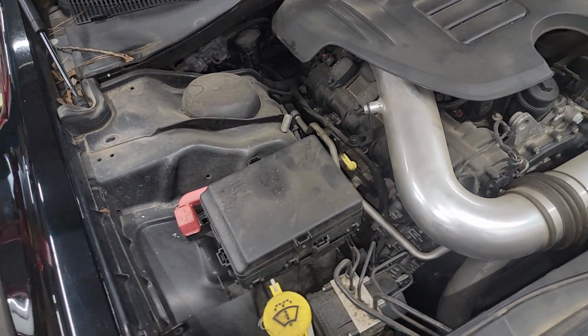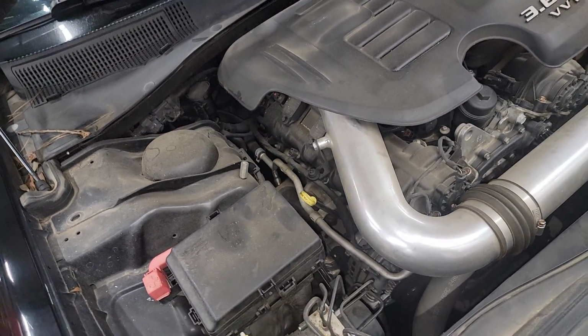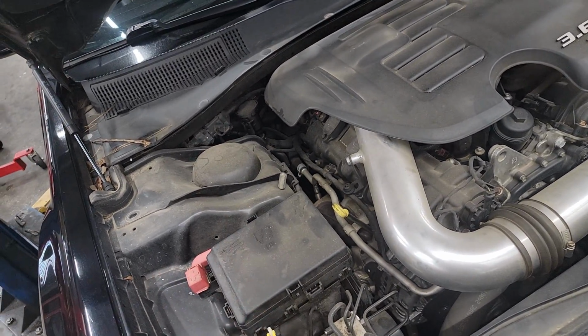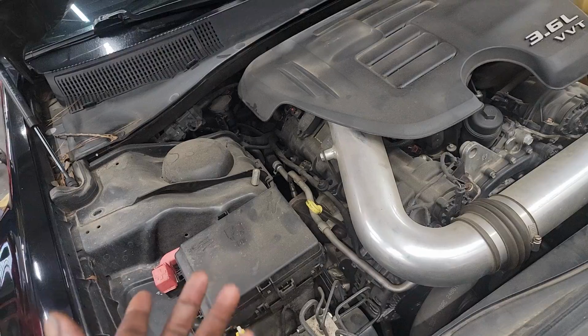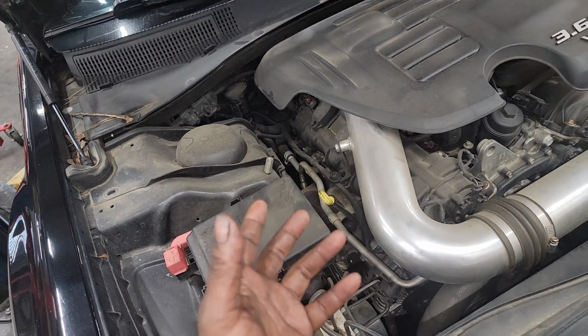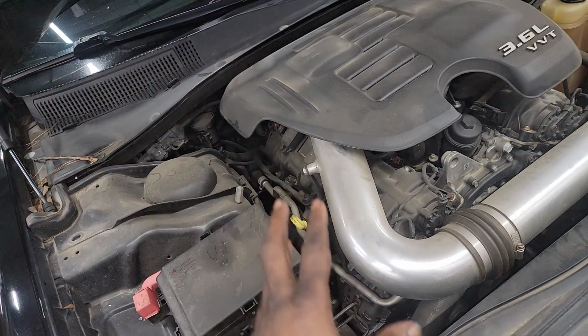That was back when we was overhauling transmissions. Nowadays everybody's an R&R guy. We just simply replacing them. But you got to be careful with that, because chances are, slim chance that it may not be a transmission problem.